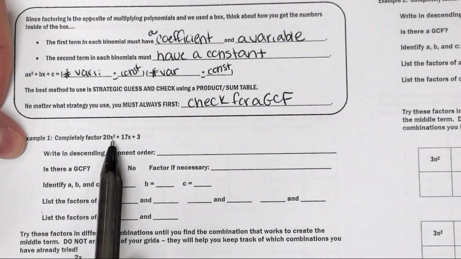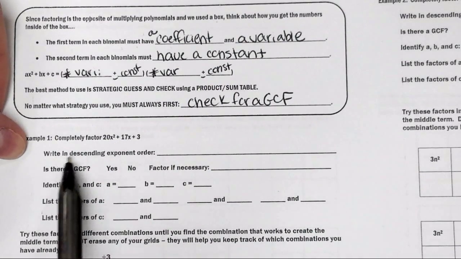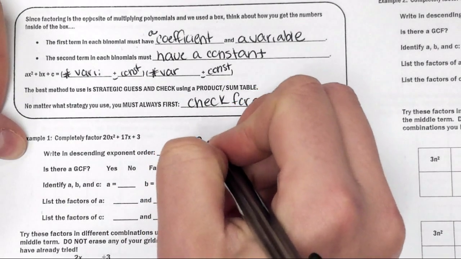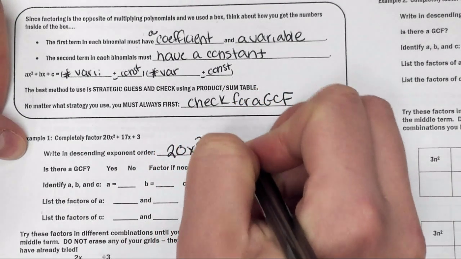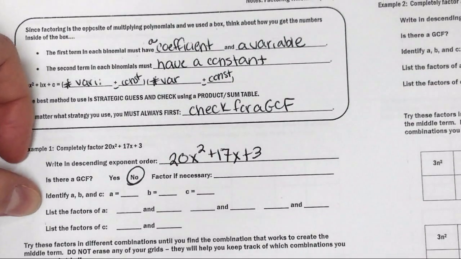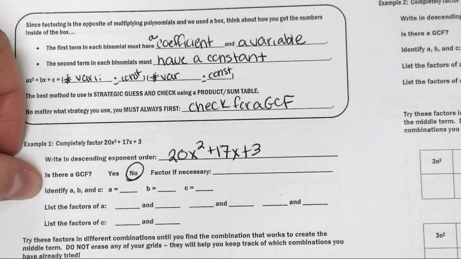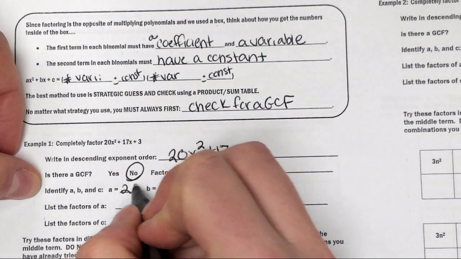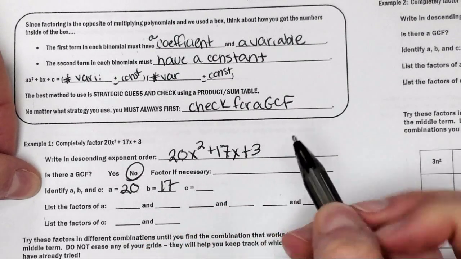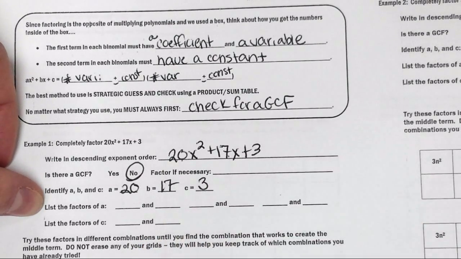Example 1. We have 20x squared plus 17x plus 3. It's already in descending exponent order. Check for a GCF. Is there a GCF? No, there's not, so we don't need to factor it. We're going to identify A, B, and C. A is 20, that's the first coefficient. B is 17, that's the second coefficient. And C is the constant, so that's 3.